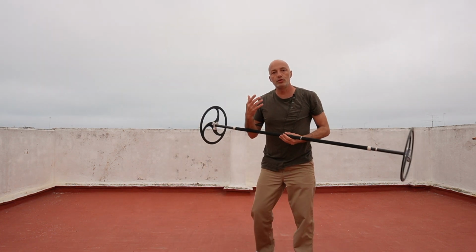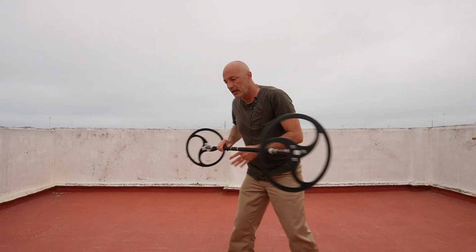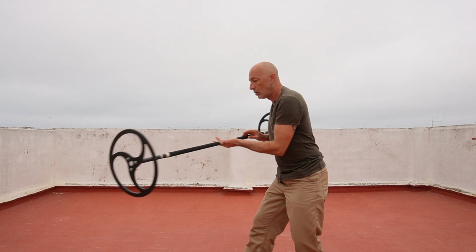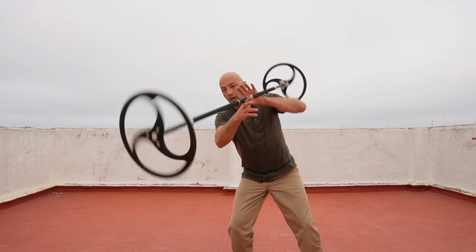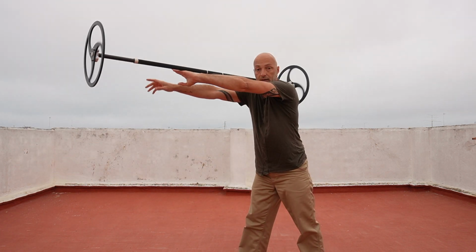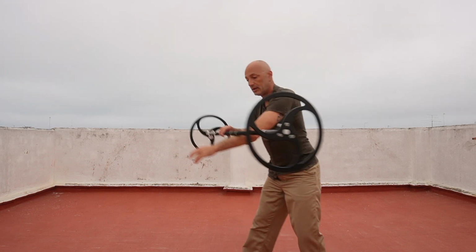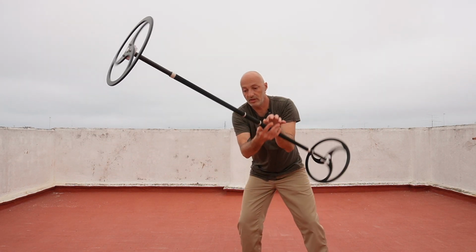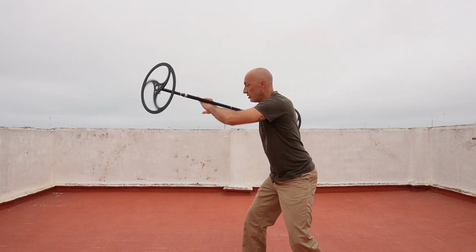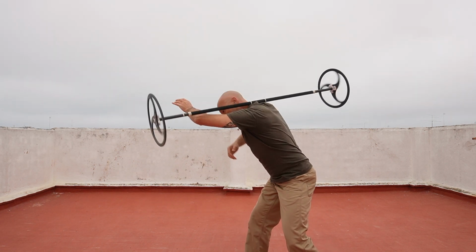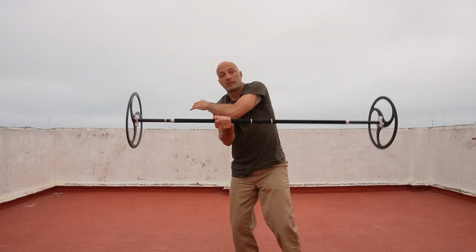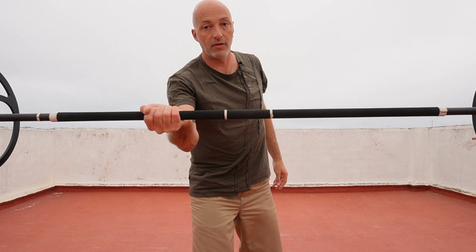And in order to prevent this, it is important to extend your arm before the minimal Steve. If you don't extend, you will for sure finish in this situation, totally off center.